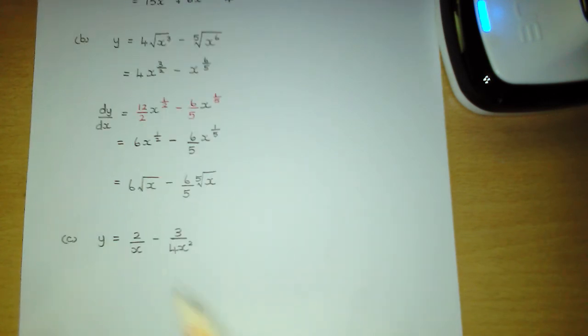Okay, part C, we want to differentiate this curve. Do you notice this time we've got x's on the denominator? We've got x's on the bottom line. Now that's a definite no-no. You can't differentiate until you get x's off the bottom line.